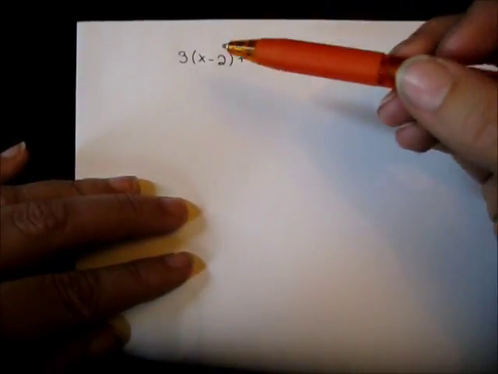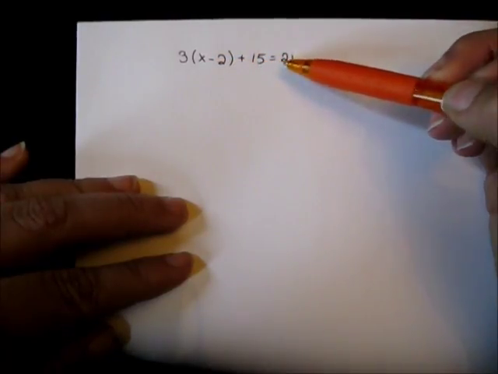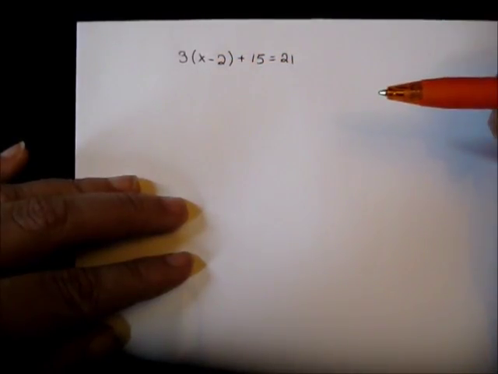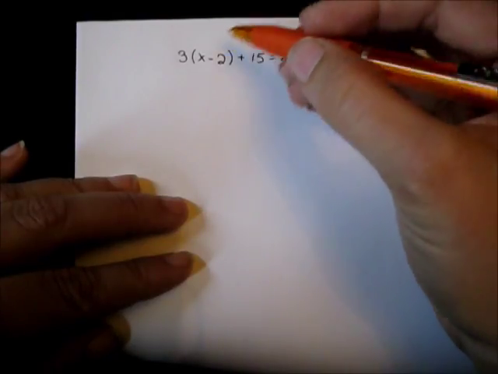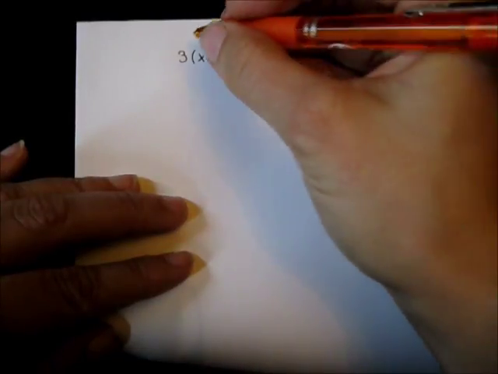Okay, so starting off with this very simple equation where we have 3 times the bracket x minus 2 plus 15 is equal to 21. So first thing we're going to want to do is distribute the 3 here into the bracket, making sure that we take care of that.